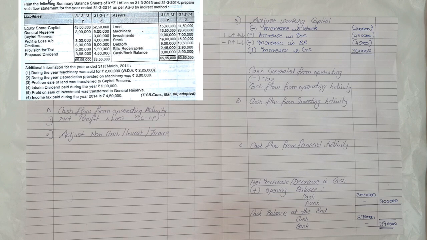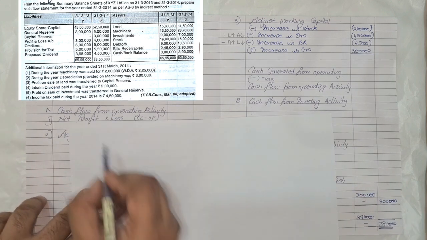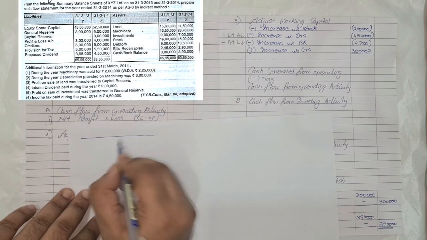Okay, now during the year, machinery was sold for 2 lakhs, having written down value of 2,25,000, and machinery is already there on the asset side. So we'll start with the working note for machinery. So I'll get the sheet out. Okay, we will make a rough working note for machinery.